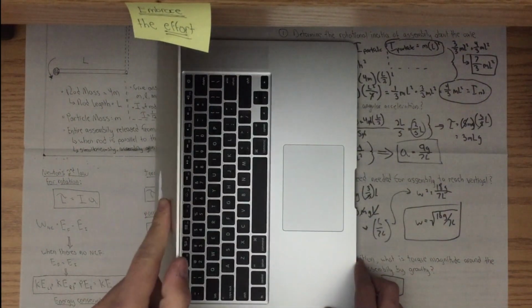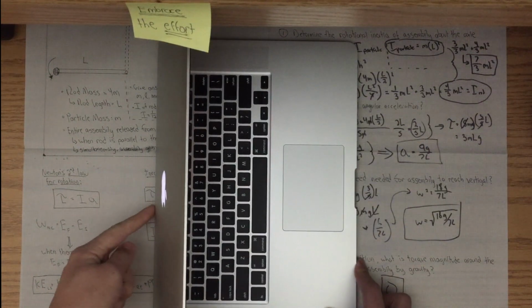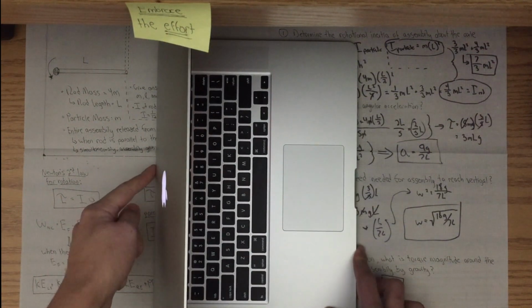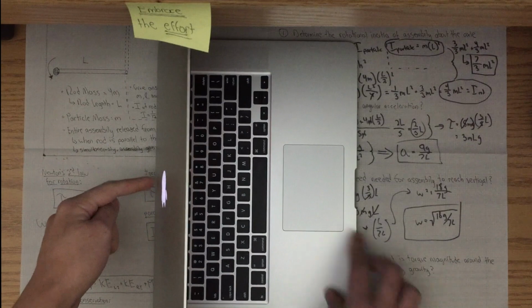If I want to close my laptop, I can't apply a force right at the hinge. That doesn't give me enough.